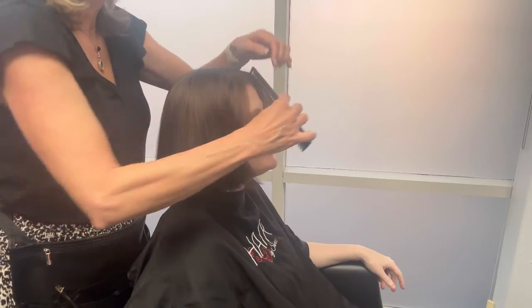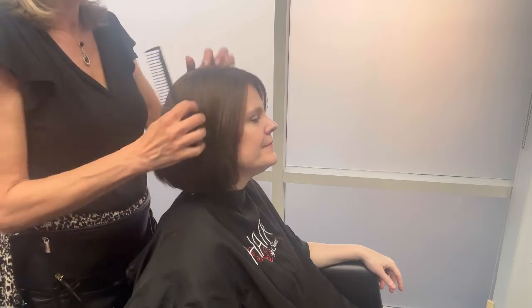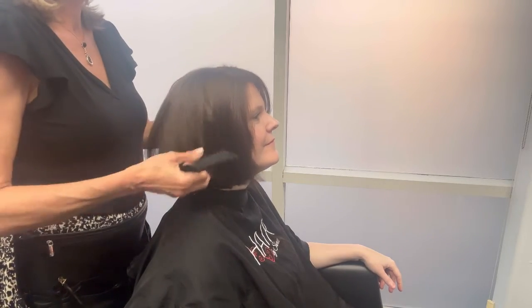The product I was using on her is called Swept by 7, and I just sprayed it throughout her hair because her hair is finer, even though it's curly, it's fine, and she wanted a little bit of volume and texture to it.